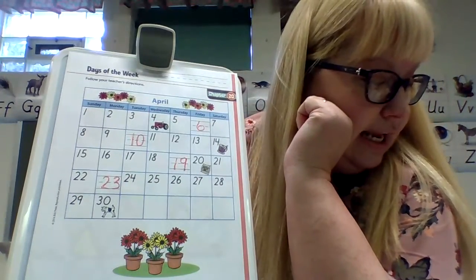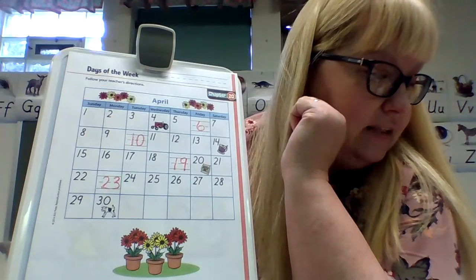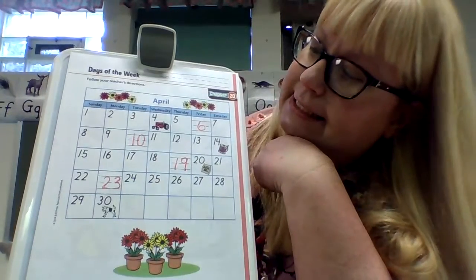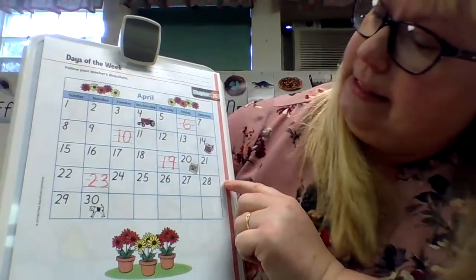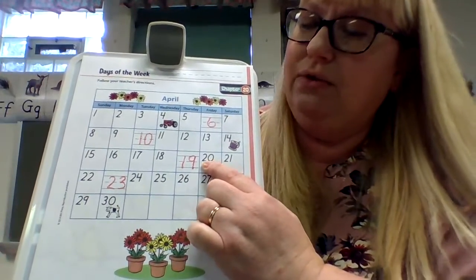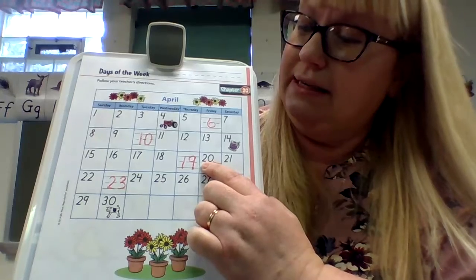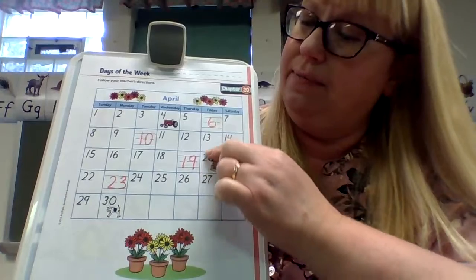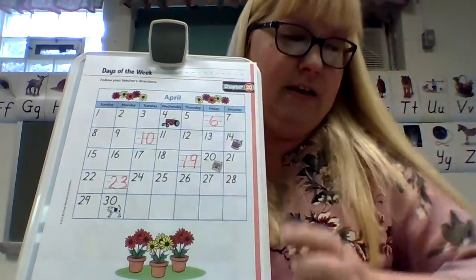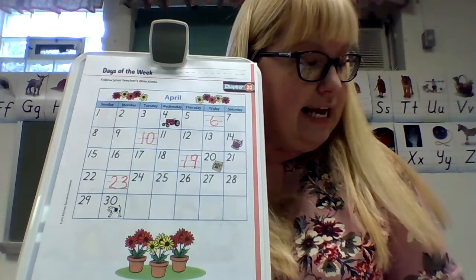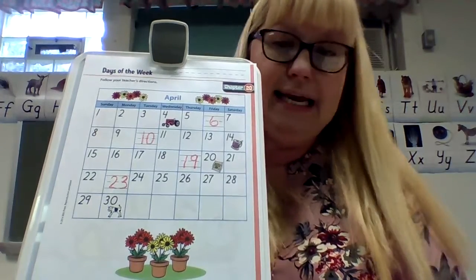Next question is, find the bag of seeds on the calendar. What day of the week did Farmer Brown plant seeds? Look for the seeds. There's a bag that says seed on it. So if you found 20, they want to know what day of the week it is. So let's remember how we look up to the top. So what day did that happen? That happened on a Friday. Friday he did it.